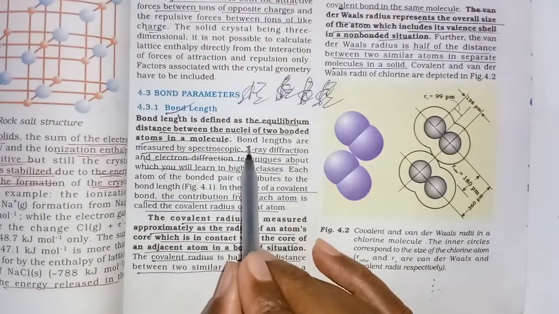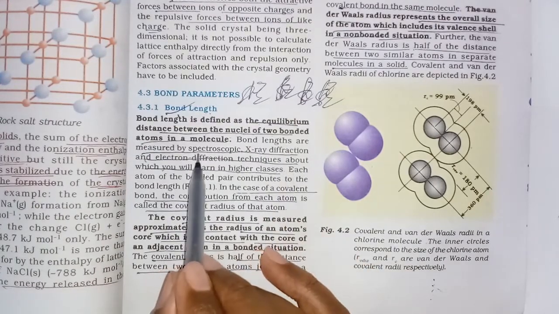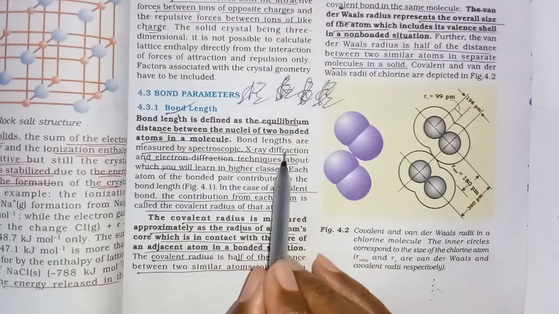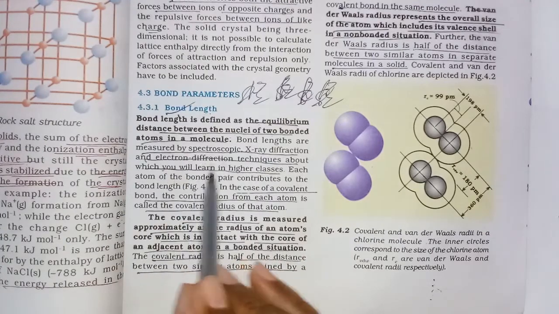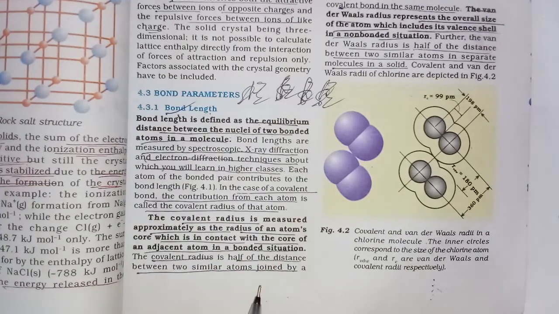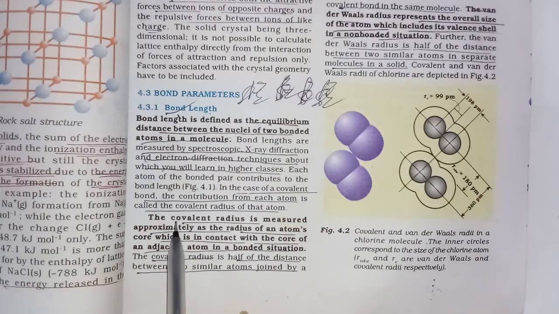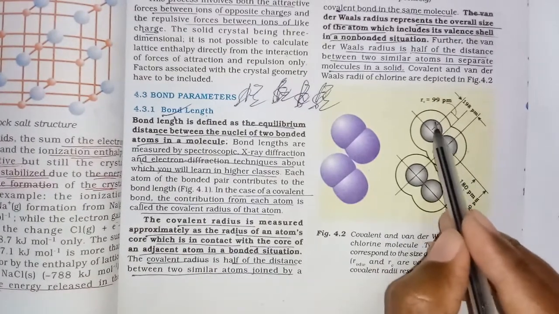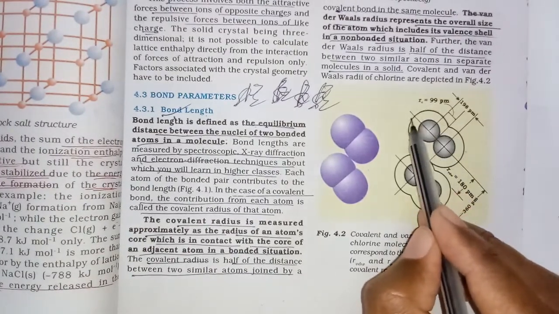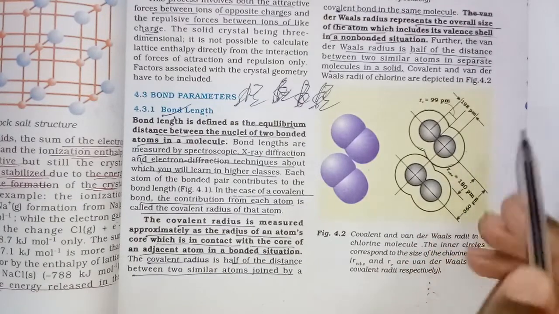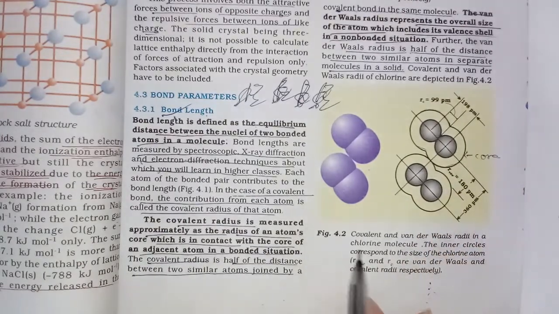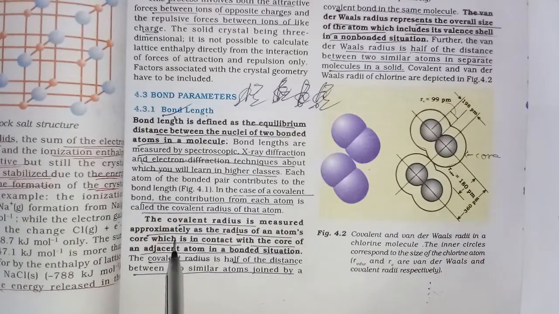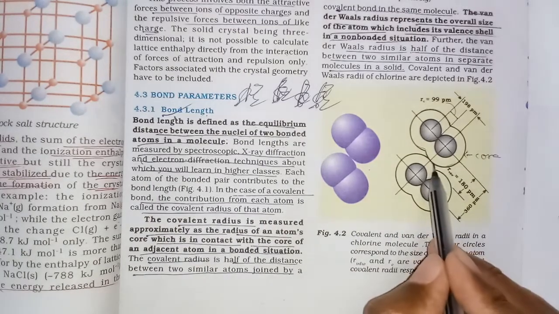The bond lengths are measured by spectroscopic, X-ray diffraction, and electron diffraction techniques. Second, the covalent radius is measured approximately as the radius of the atom's core, which is in contact with the other core.